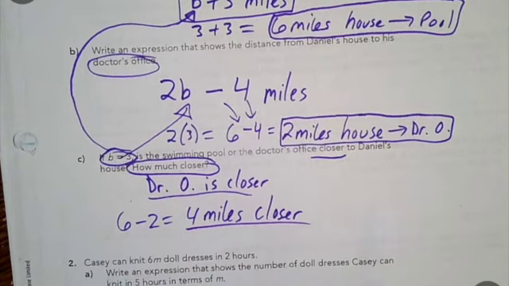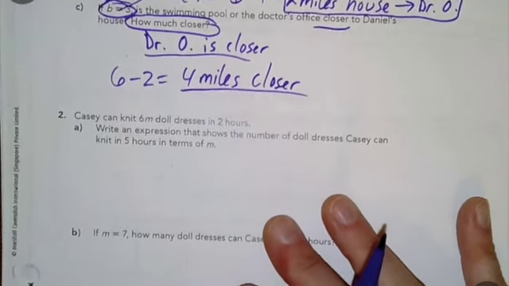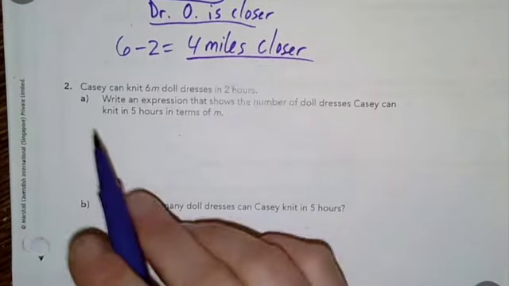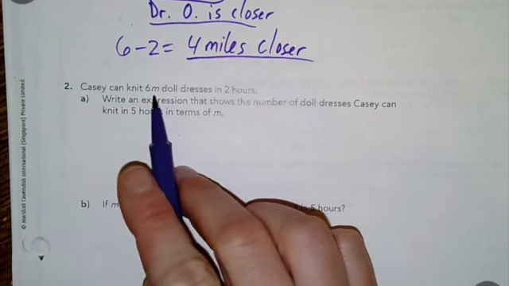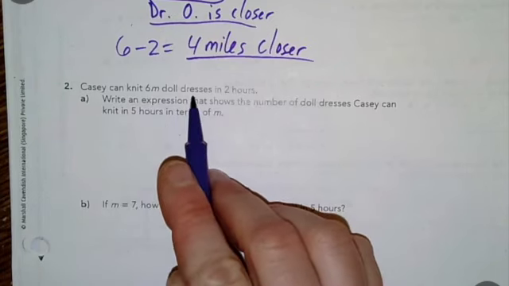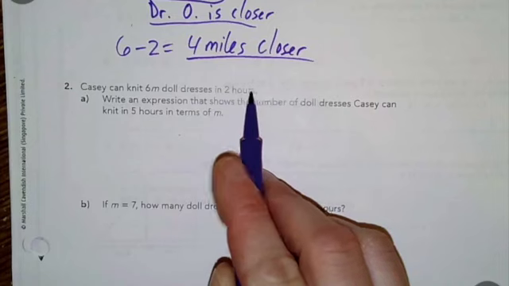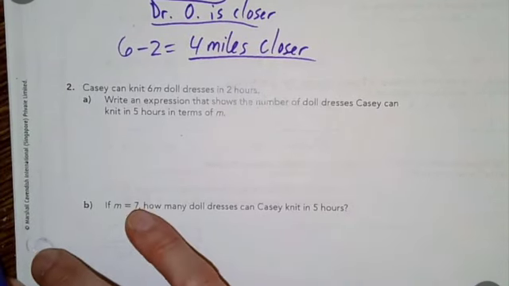The next example, they're not using B. They say Casey can knit 6 doll dresses in 2 hours. So this is actually a ratio they just gave you.